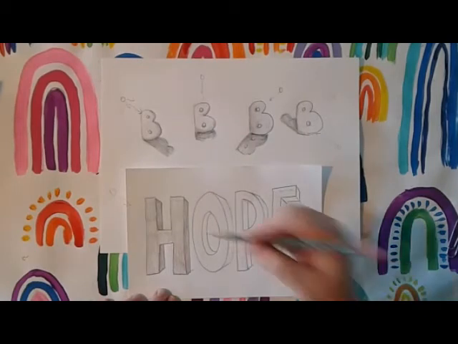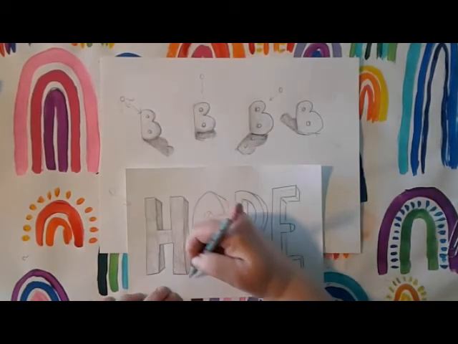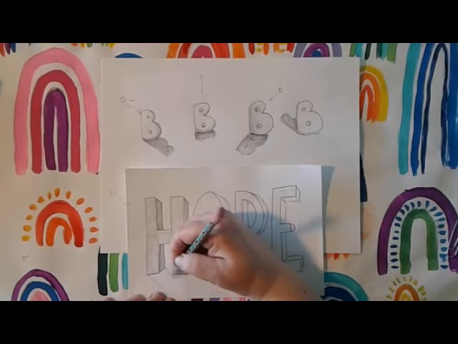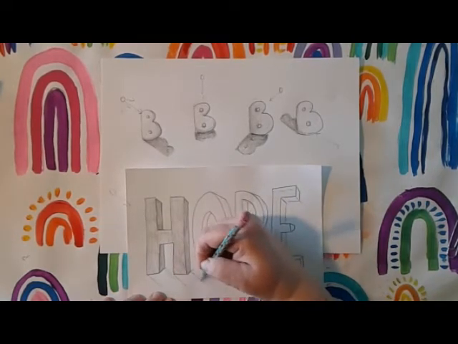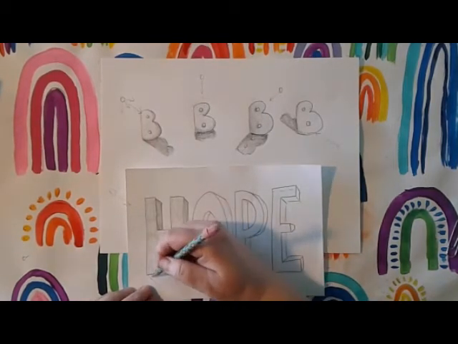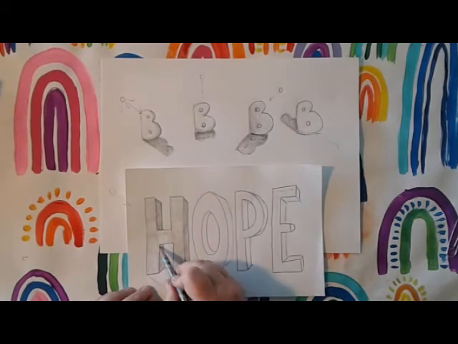All right, gonna do the cast shadow because it's going in this direction, so is my shadow. Sometimes what I like to do is take the corners and draw the diagonal lines first so I know where they're placed. And then this side's going to be a little longer, and then this is going to be horizontal. We're going to keep that horizontal.